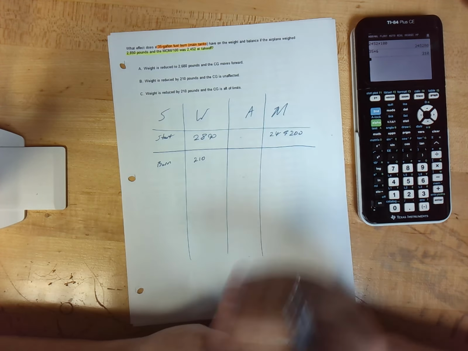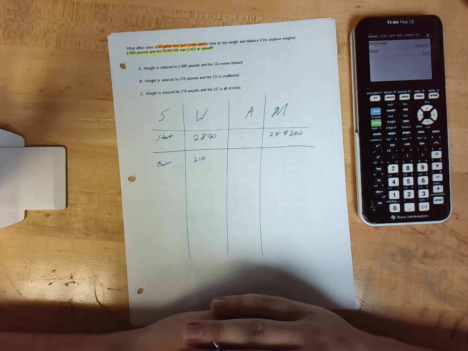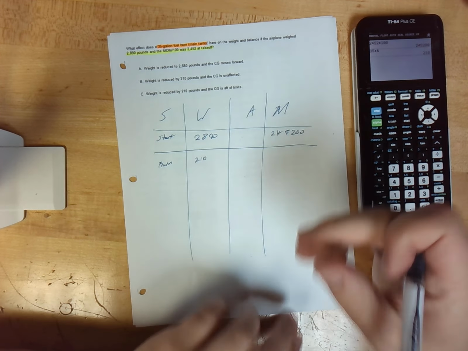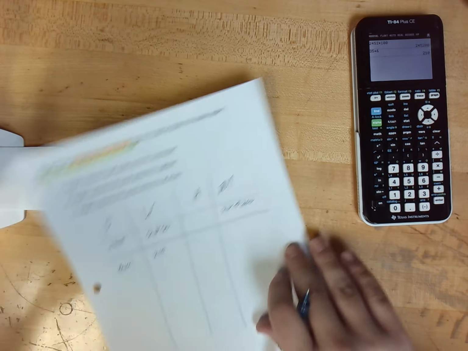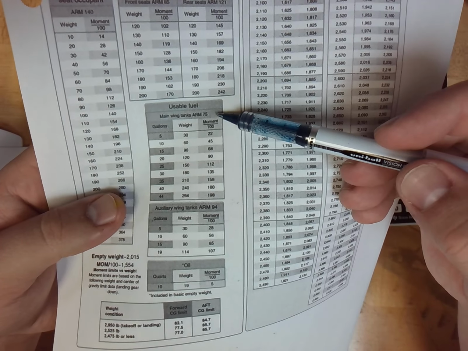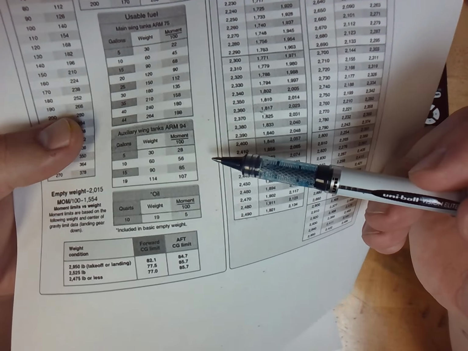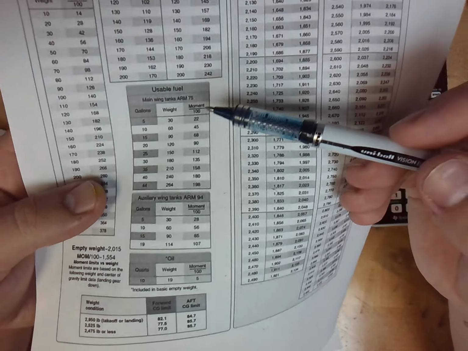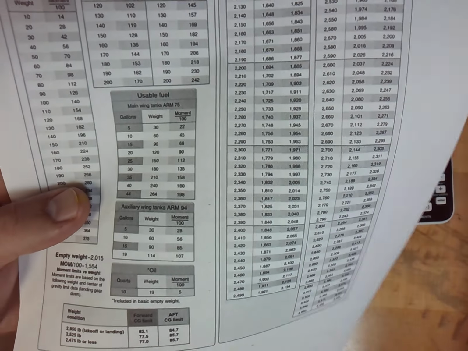210 pounds of avgas. And then our arm, we're going to pull straight from our table here. Under usable fuel, arm 75, and verify that's the auxiliary tanks. This is for the main wing tank, so our main wing tank's arm is 75.